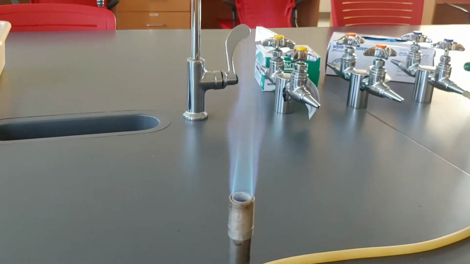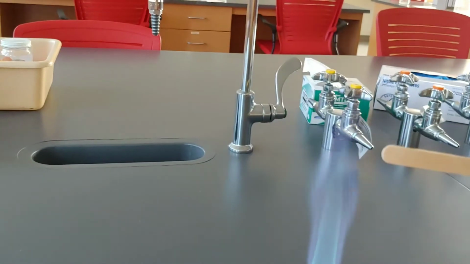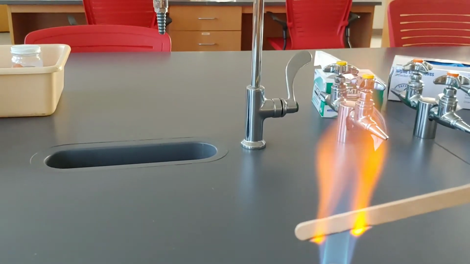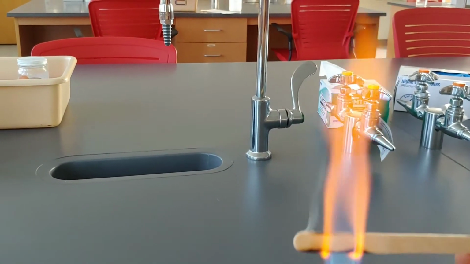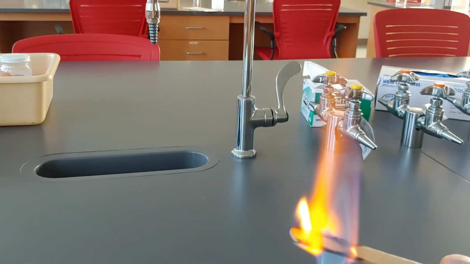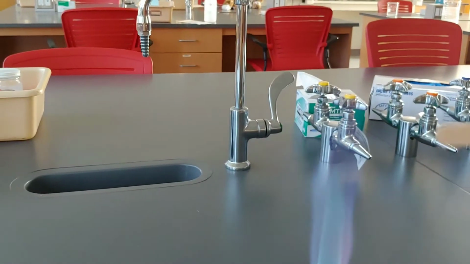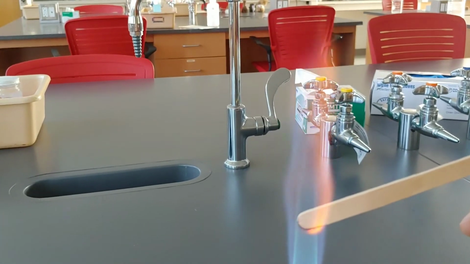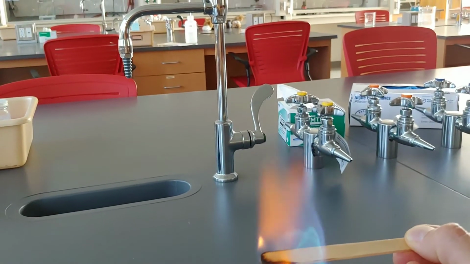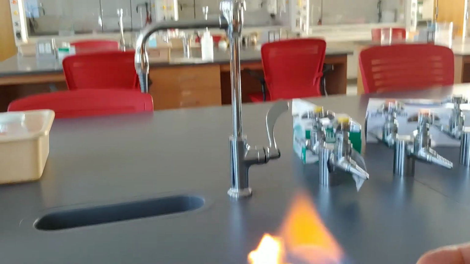Okay, the next sample I have is going to be calcium. We're going to put that into the flame and see what color we get. That one's kind of a reddish orange type of color. Not so much a bright orange, but more of a red orange. Let's try another sample here. Okay, there's that reddish orange type of color. It's not the bright macaroni and cheese orange, but kind of more of a little bit of red in there.